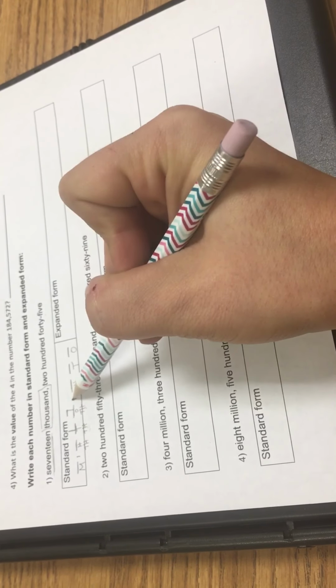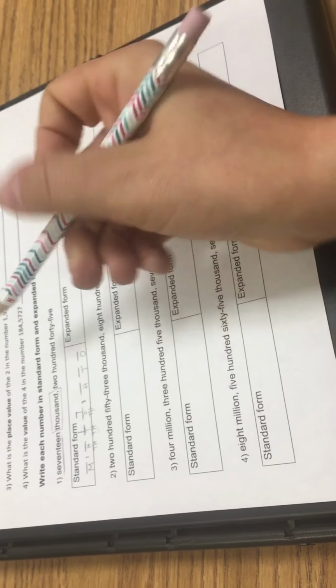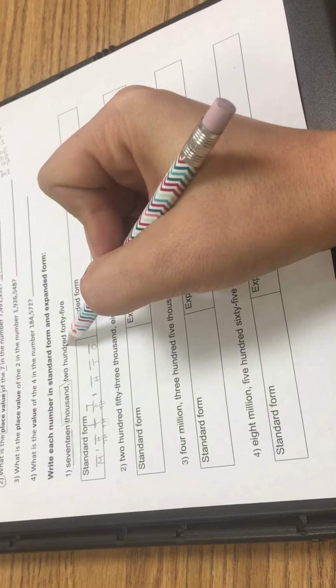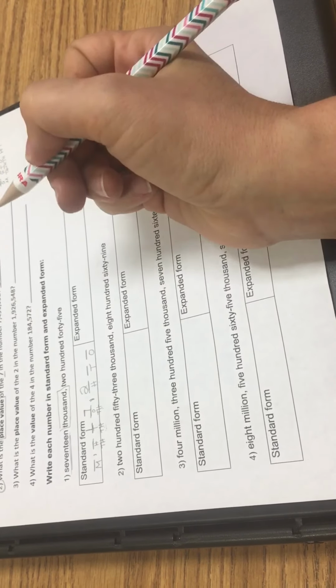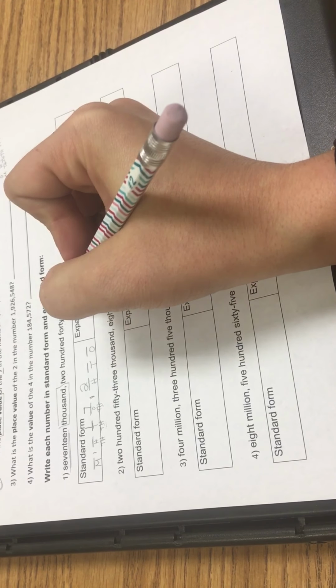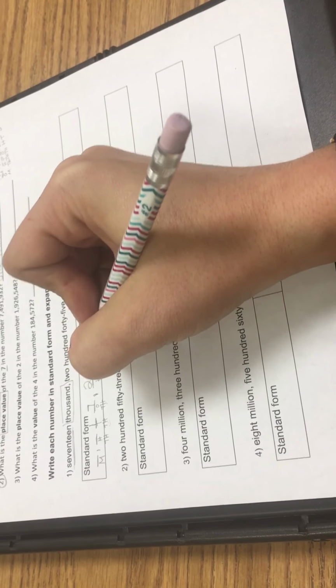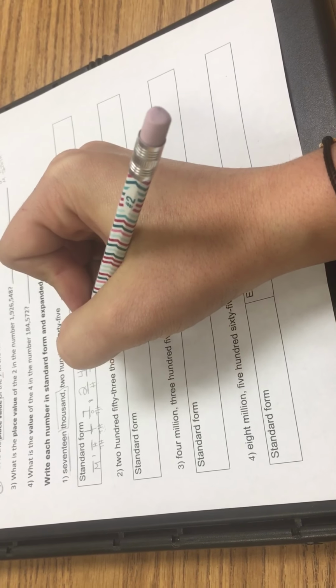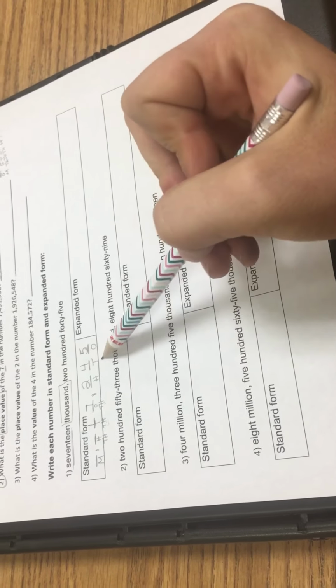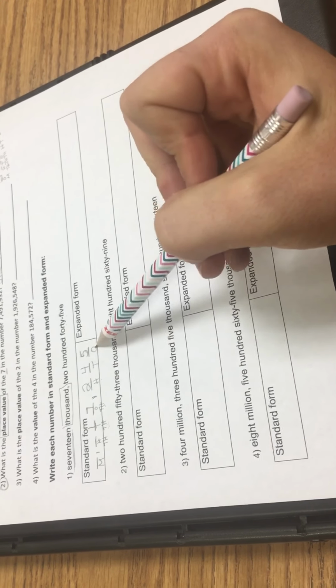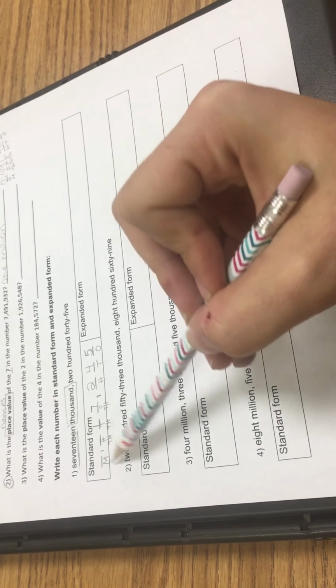So 17,000 and then 245. So how many hundreds? 2 hundreds, and 45 has 4 tens, 5 ones. So we took our word form and changed it to standard form by using our place value chart.